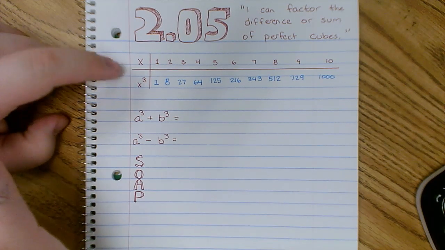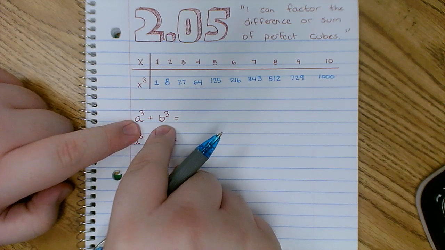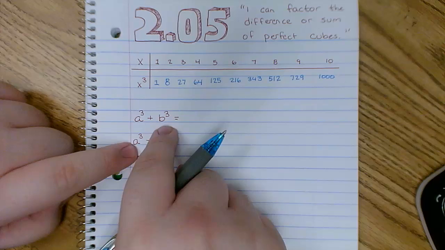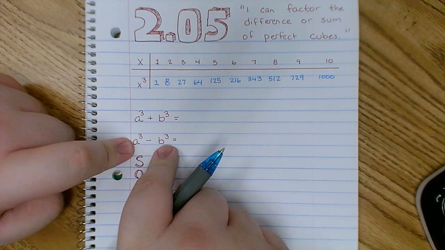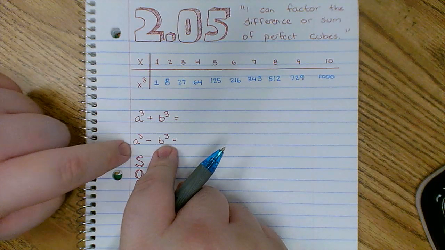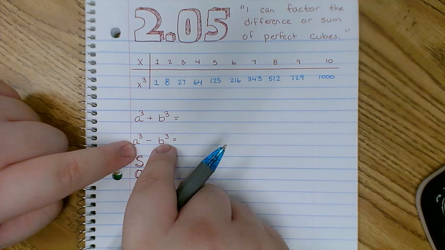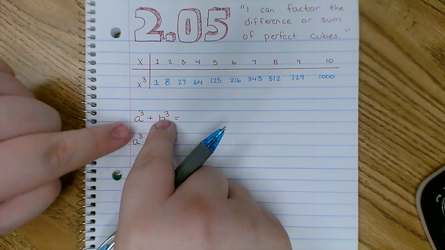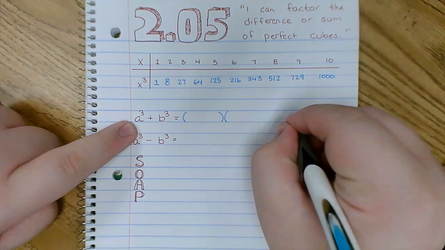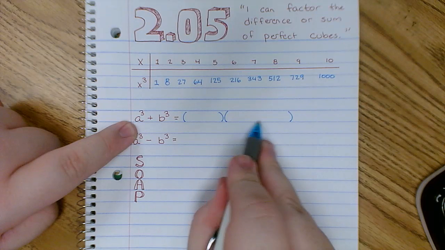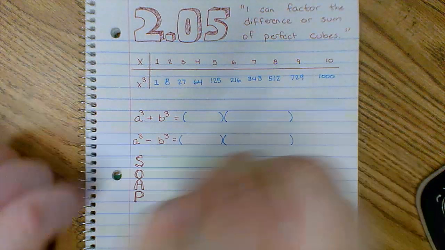Alright, now, whenever I say the sum or difference of perfect cubes, I mean if I have one perfect cube plus another perfect cube, or one perfect cube minus another perfect cube. You notice I have A and B here? That's just because this rule works for any number plus or minus any other number, so long as they're both perfect cubes. So the rule is these two terms will split into a binomial times a trinomial, so a two-term thing times a three-term thing. That's true for addition and subtraction.